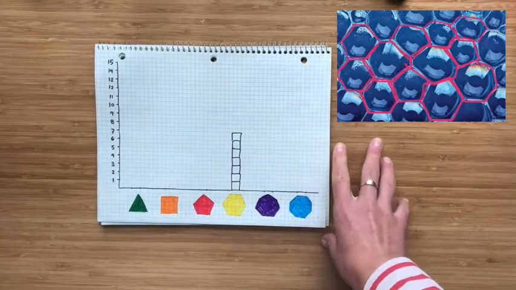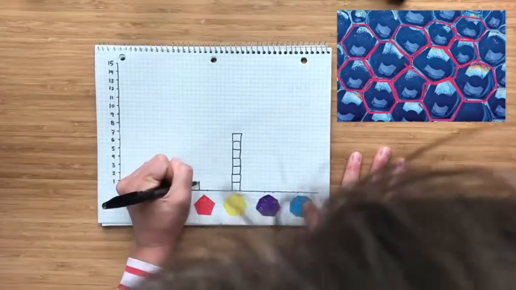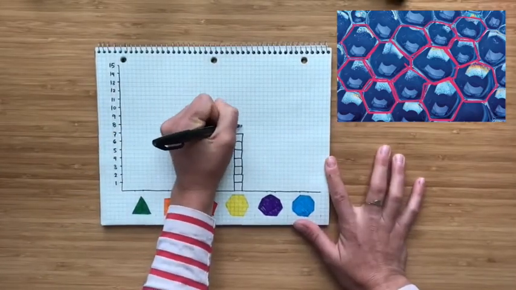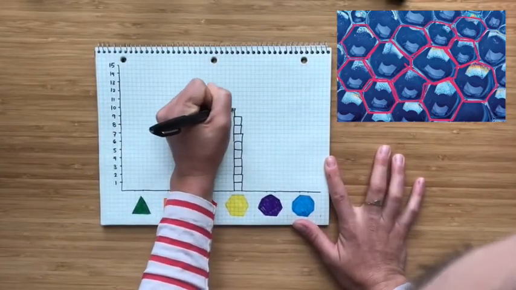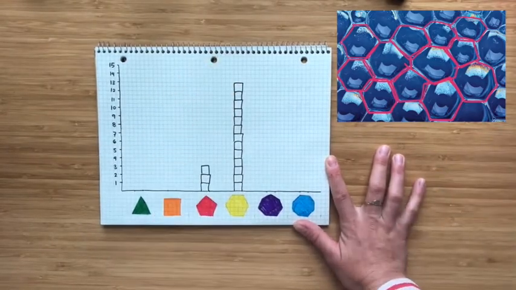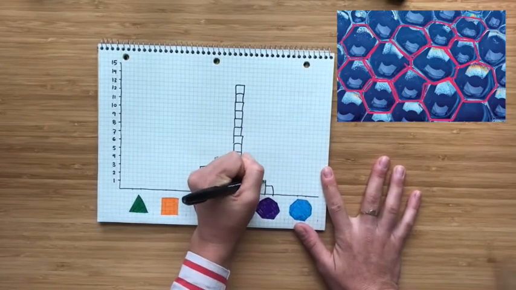In the picture of the bubble, I counted 3 pentagons, 6 hexagons, so I have to add 6 squares, and I counted 3 heptagons.